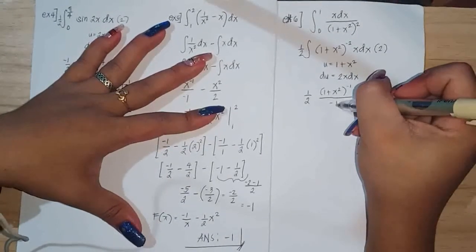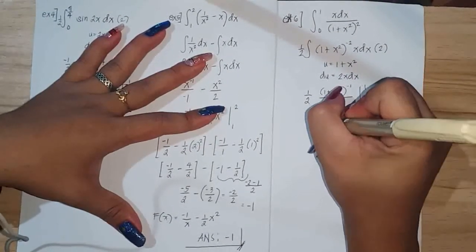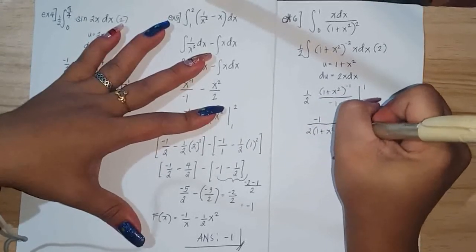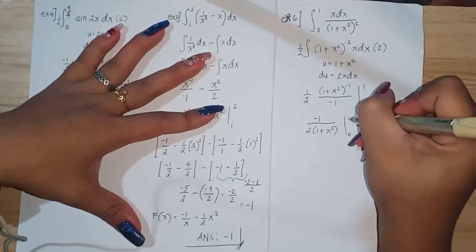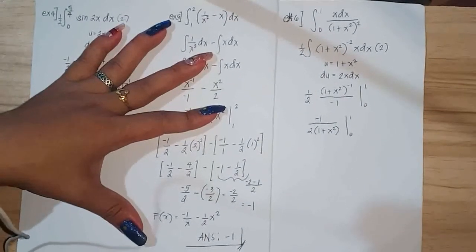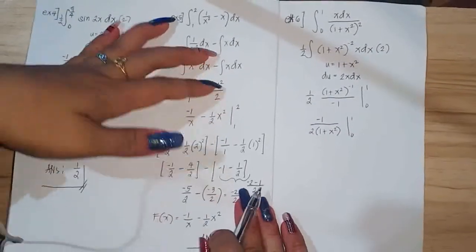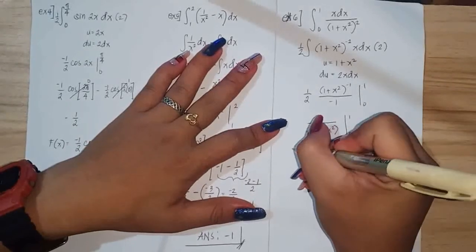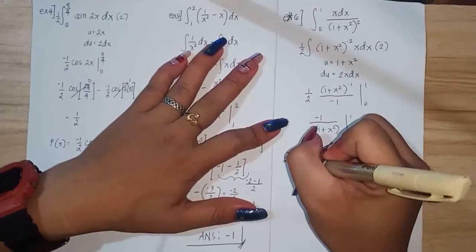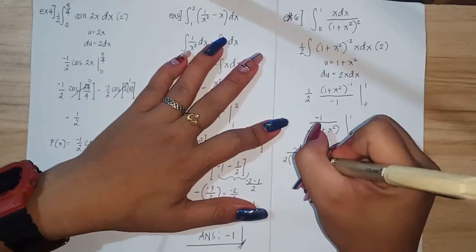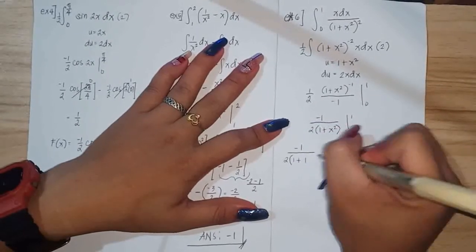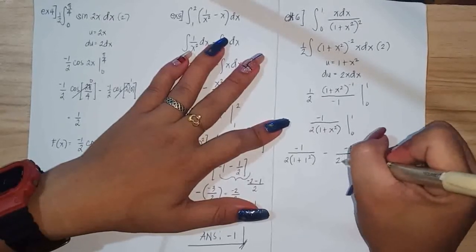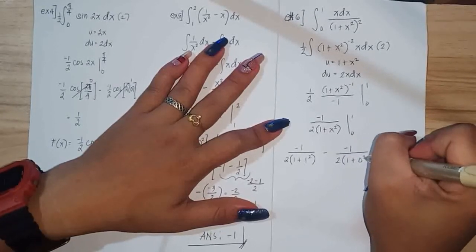So you will have negative 1 over 2 multiplied by 1 plus x squared. The limits is from 0 to 1. Now evaluating your limits, you will now have the upper limit minus the lower limit, so that's negative 1 over 2 multiplied to 1 plus 1 squared minus negative 1 over 2 multiplied by 1 plus 0 squared.